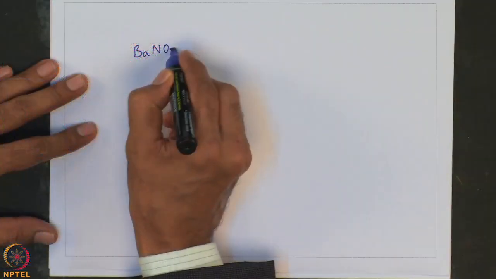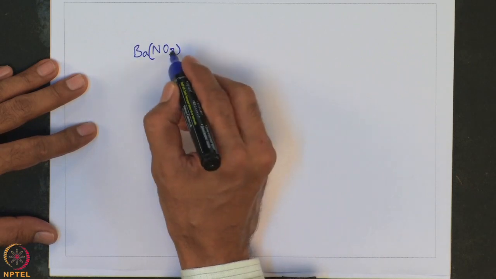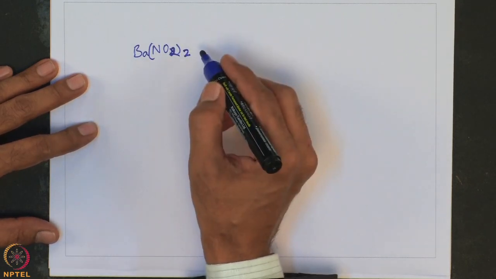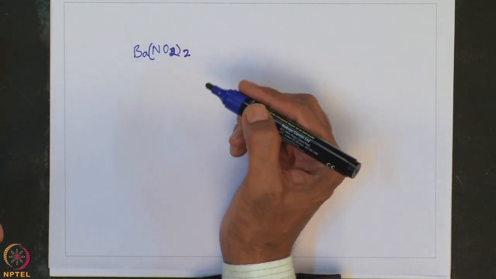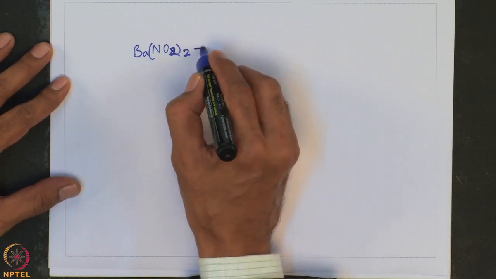So, nitrous acid. Nitrous acid is known only in solution and in vapor phase, HNO2. It may be again prepared in situ by treating barium nitrite with sulfuric acid. So, it can be prepared by treating barium nitrite with sulfuric acid.